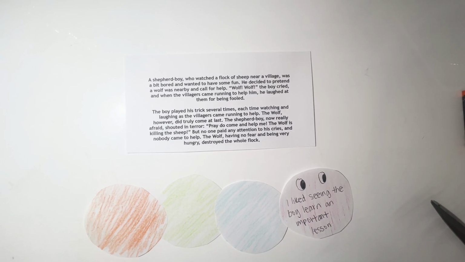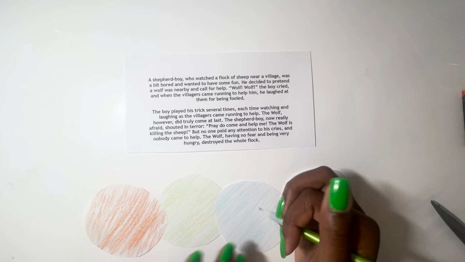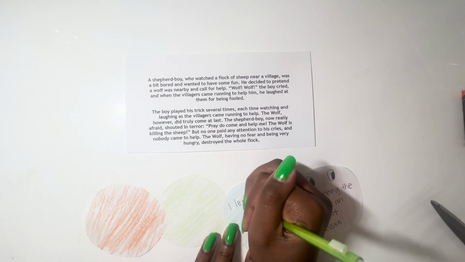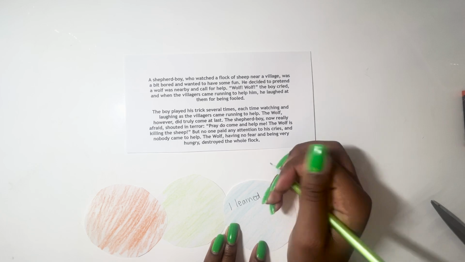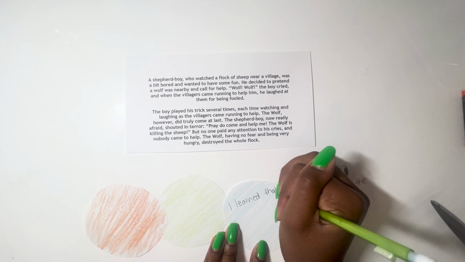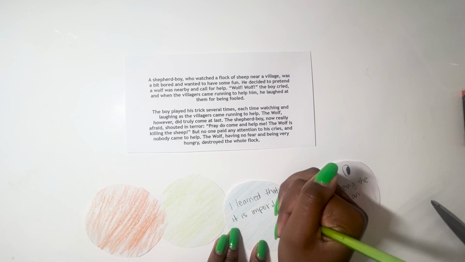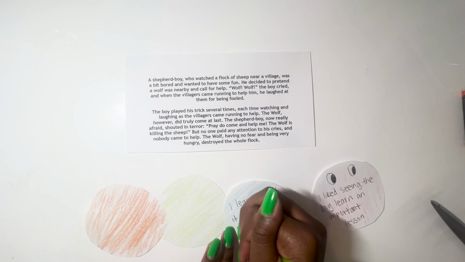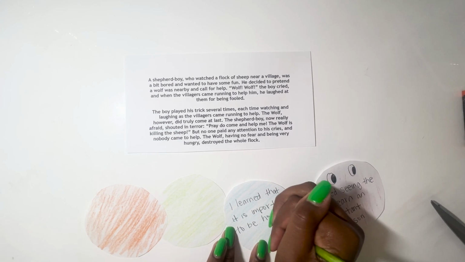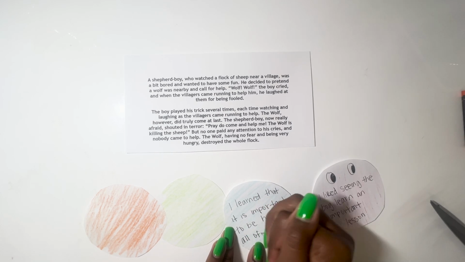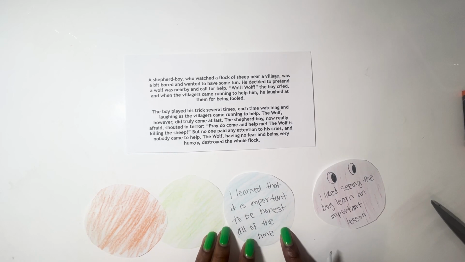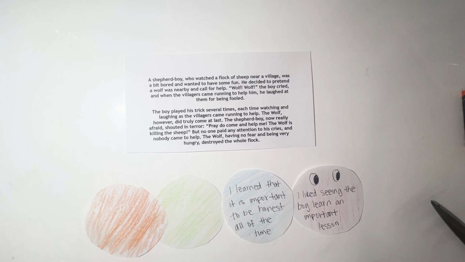On our second circle, we are going to answer the question, what lesson did you learn from the text? One thing that I learned is that it is important to be honest all of the time. So I hope that you took some time to write down your opinion, and again, doesn't have to be the same one that I chose.